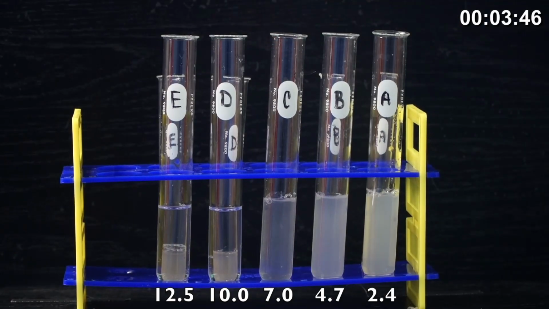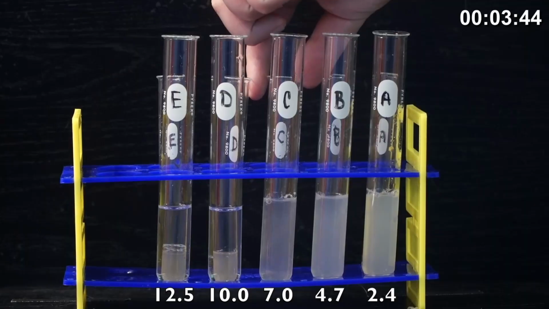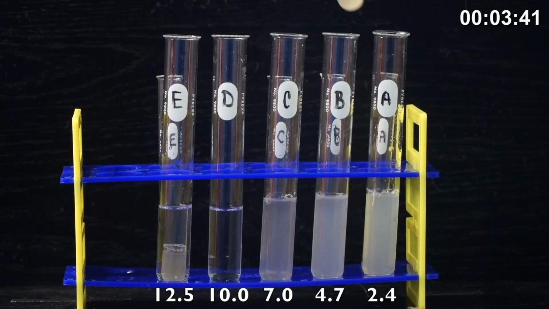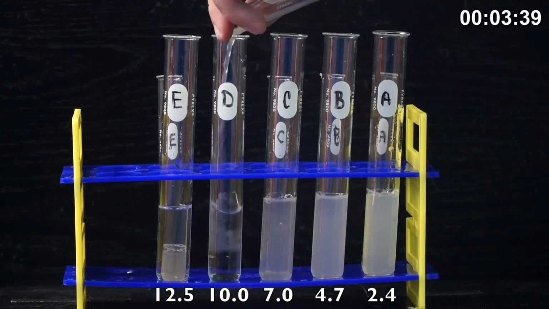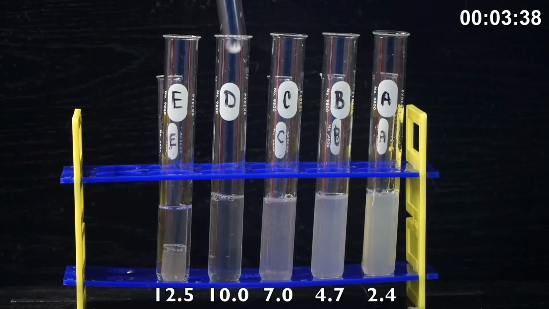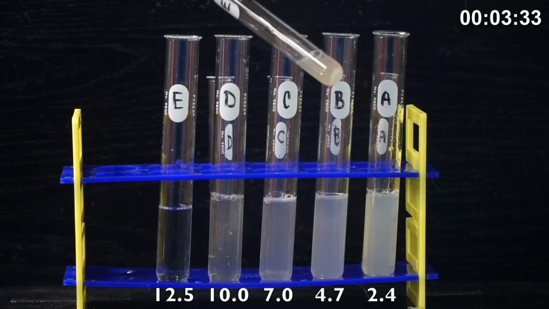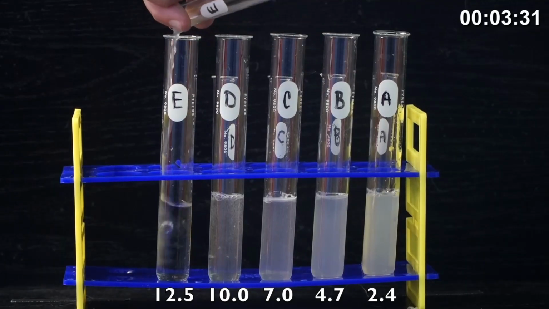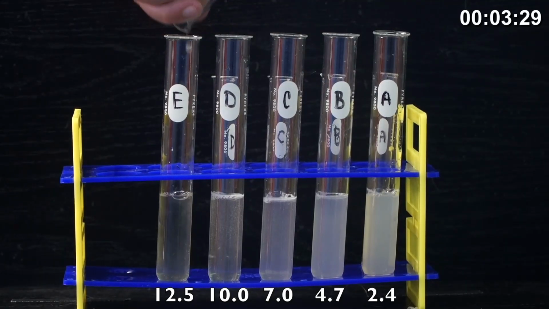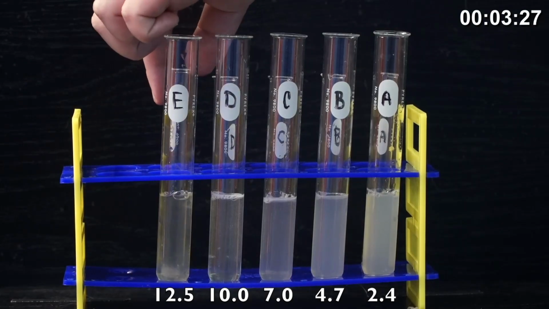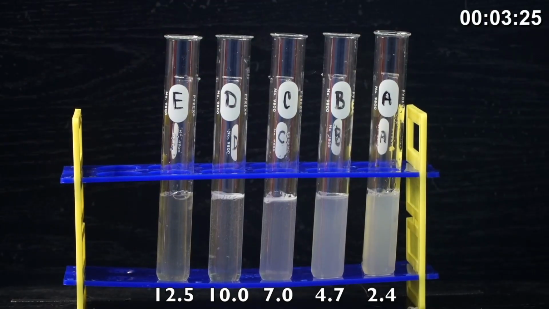Our test tube A pH is 2.4. That had the most HCl. And then test tube B is 4.7. And test tube C is 7.0, which is a neutral pH. Test tube D will be 10.0, so we're in the basic range by adding sodium hydroxide. Test tube E will be 12.5 pH. So that's our highest pH, our most basic environment.